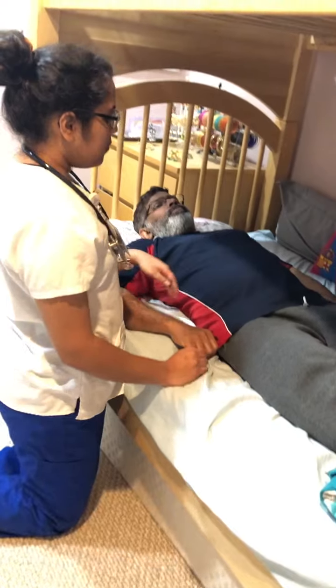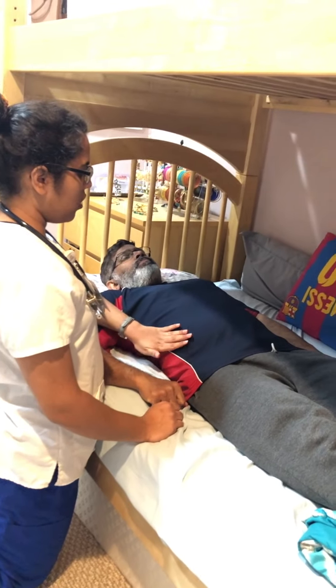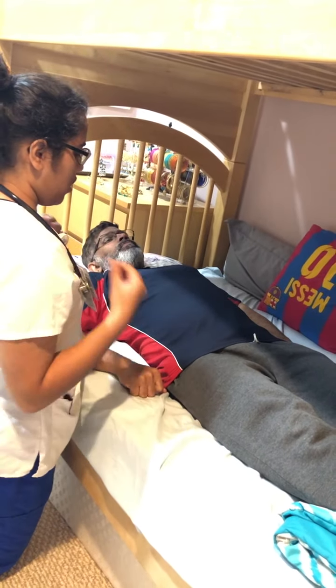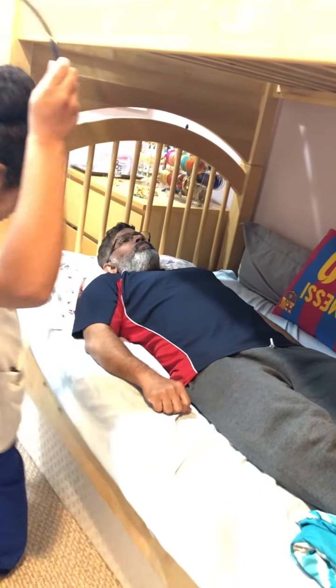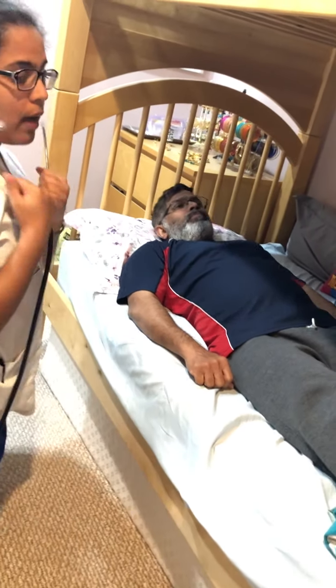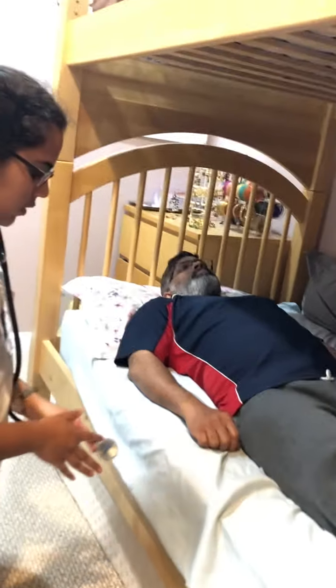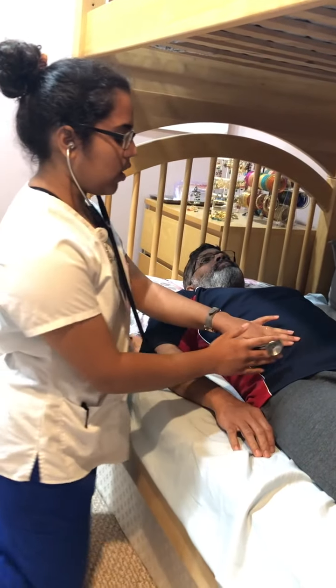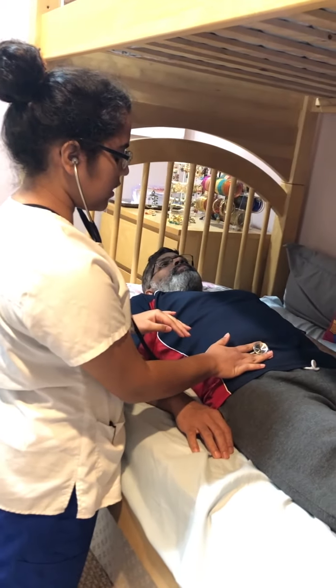Put the knee down. Patient has no scars or lesions. Contour is round. I'm going to listen for bowel sounds, starting with the right lower quadrant for 5 to 20 seconds.